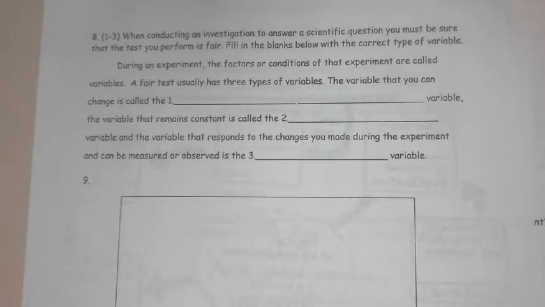The variable that you can change is called the blank blank variable. The variable that remains constant is called the blank variable. And the variable that responds to the changes you made during the experiment and can be measured or observed is the blank variable.